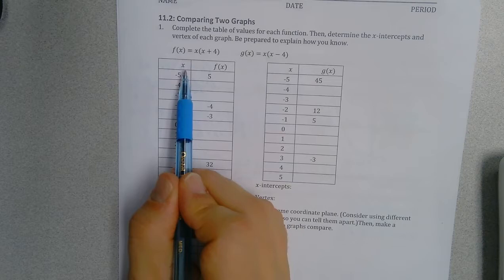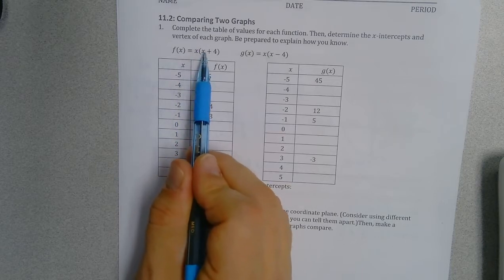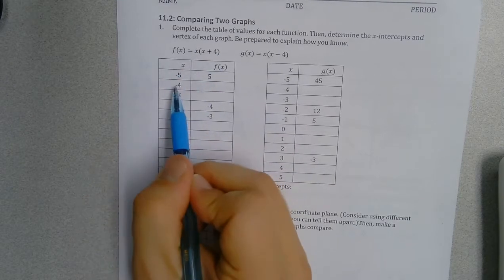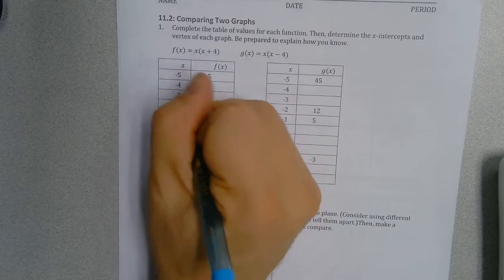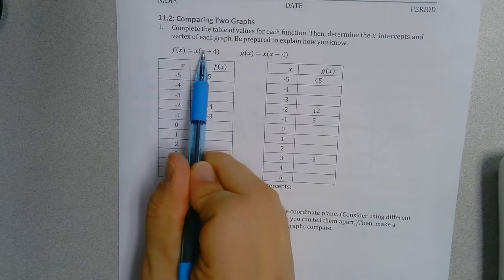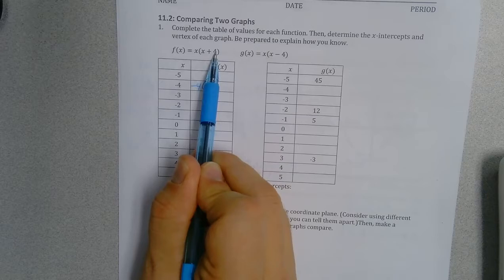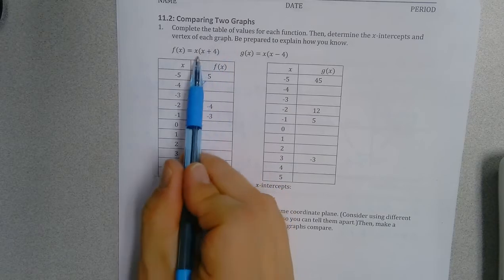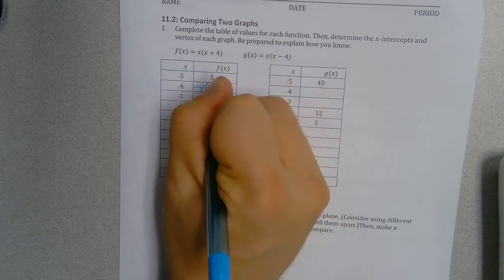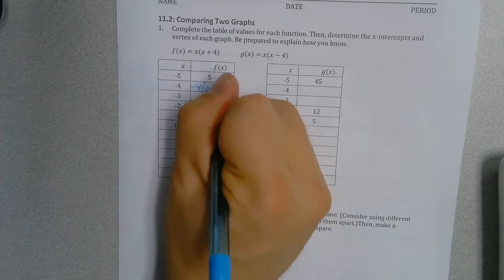So our input is x, and then we output x times x plus 4. So in substituting, we take negative 4 on the outside of the parentheses. And on the inside, before I multiply, I need to go negative 4 plus 4. Well, I'm going to simplify that before I actually do the calculation. And I know that negative 4 plus 4 is going to make 0. So in multiplying negative 4 times 0, anything times 0 is going to make 0.